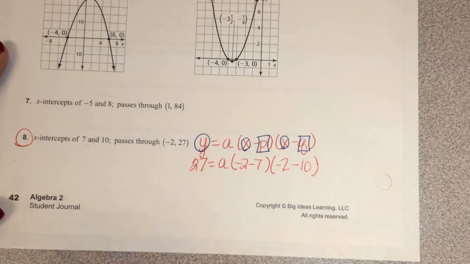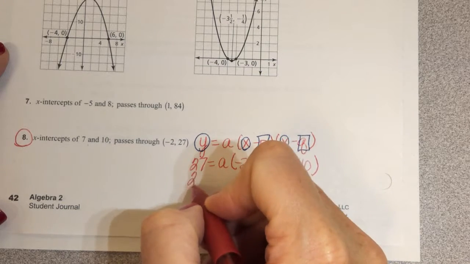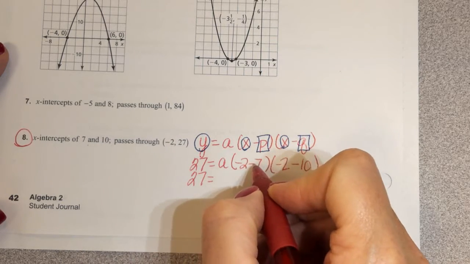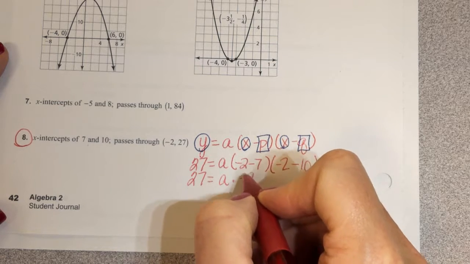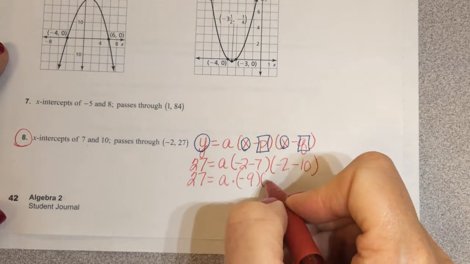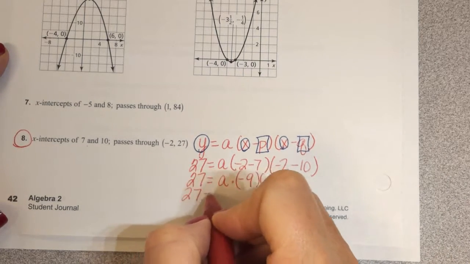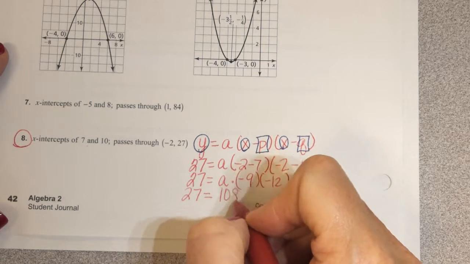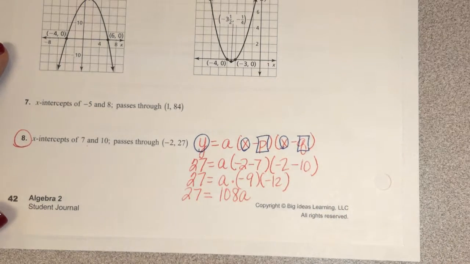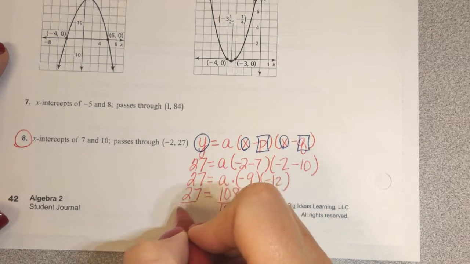I did? Sorry, negative 2. All right, so now I'm going to do all this math, this arithmetic. Negative 2 minus 7 is negative 9. So I have a times negative 9. This is negative 12. And so now I've got 27 equals negative 9 times negative 12 is 108a. So to solve for a, I have to get rid of the 108 by dividing.